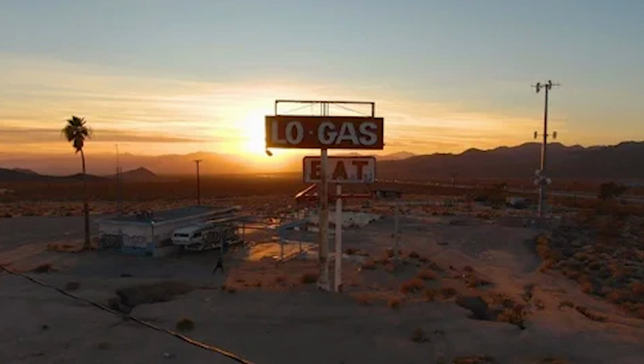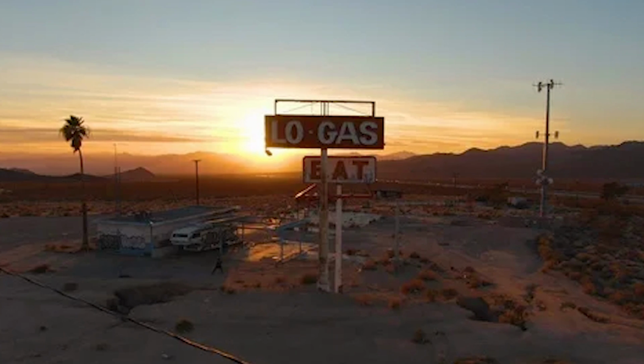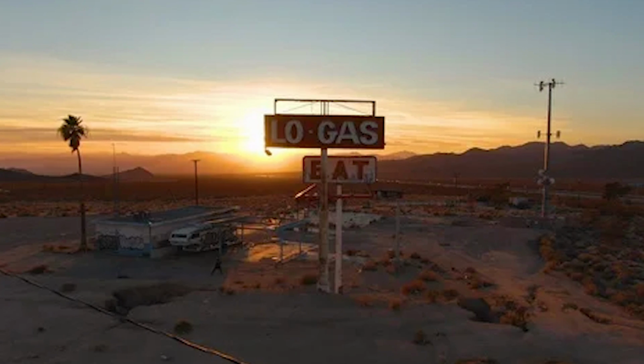Oftentimes a way station is much smaller. If you think of gas stations and stuff along interstates, there might be a little town there, but it's pretty small. So the village should have something more than just be a way station, although it can be if it's 100 people.